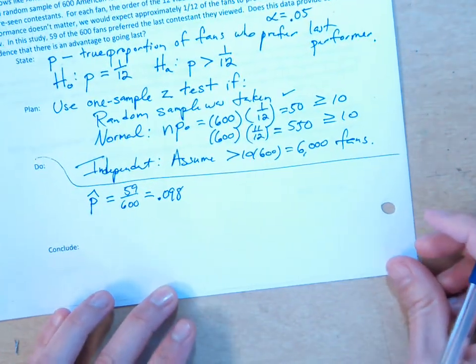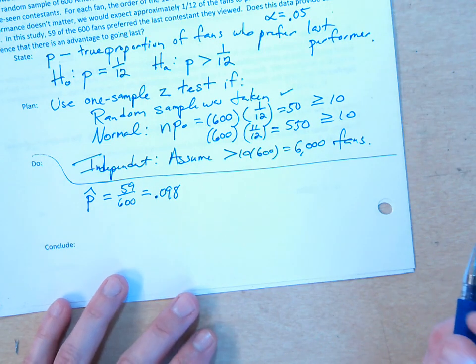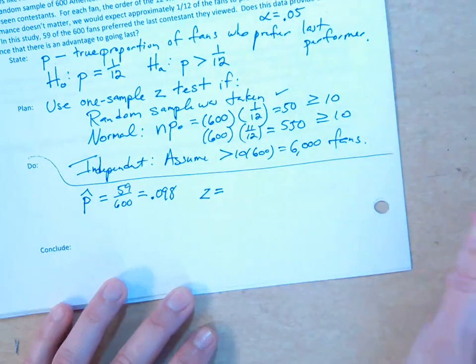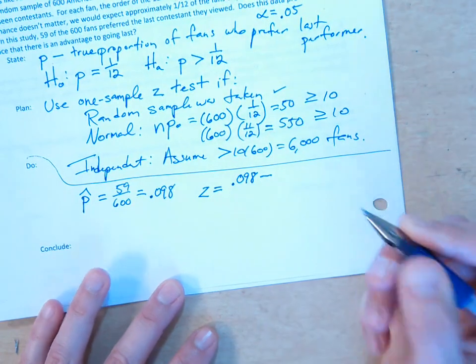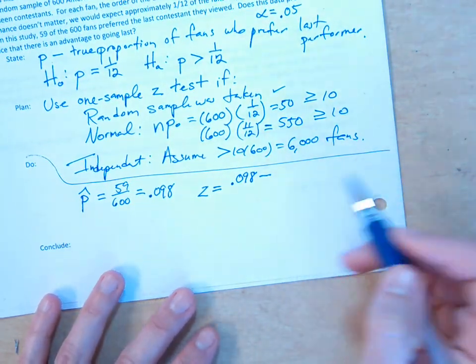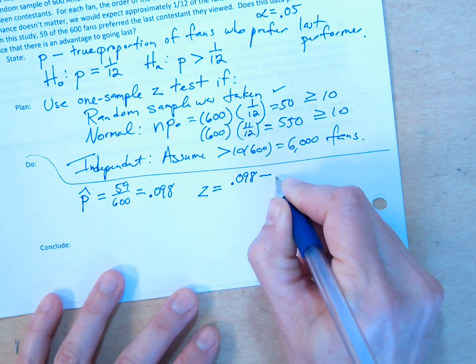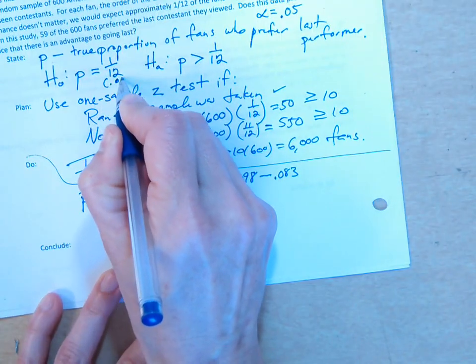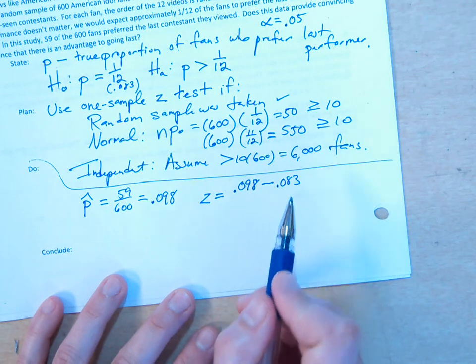So now we want to find our test statistic and see how far away that is from the true proportion stated in the null hypothesis. So our test statistic z, this is how we'd show it: we do 0.098 minus 1/12, which is 0.083. Make a note that I'll put 0.083 up in the null hypothesis, so you know that's 1/12, what was stated in the null.